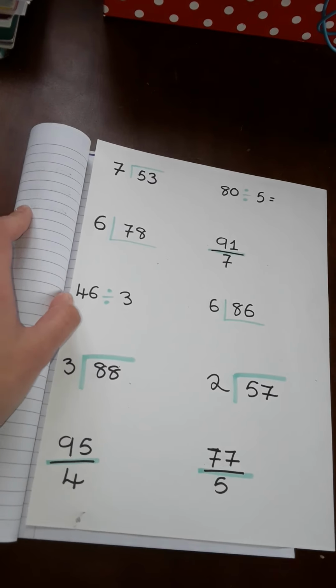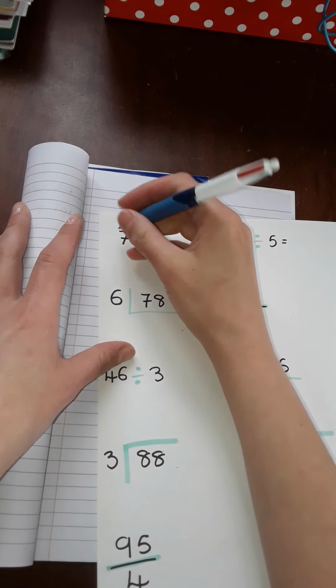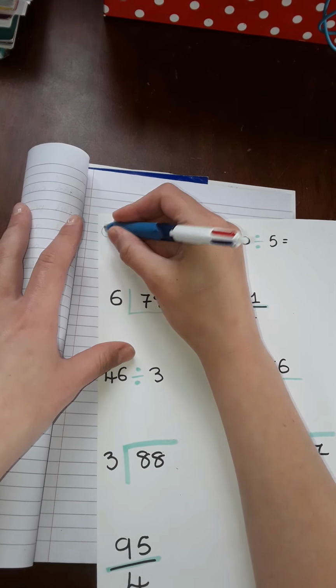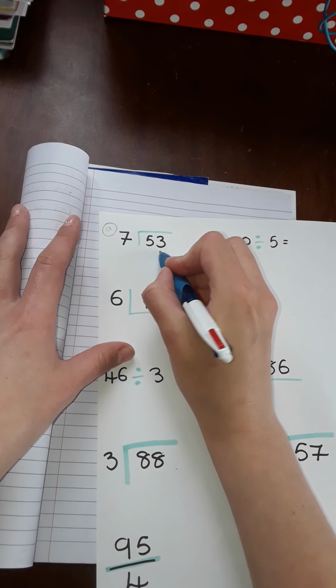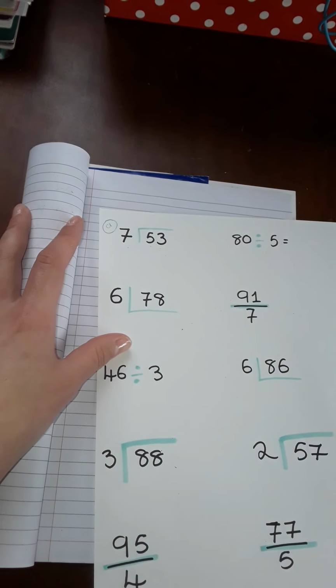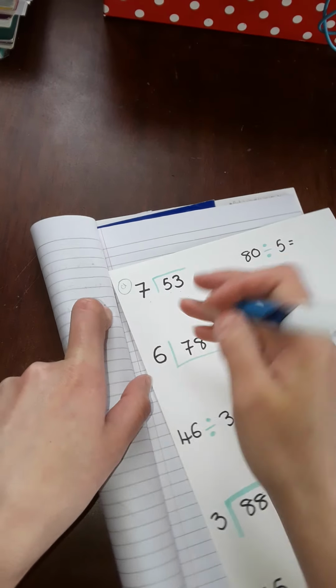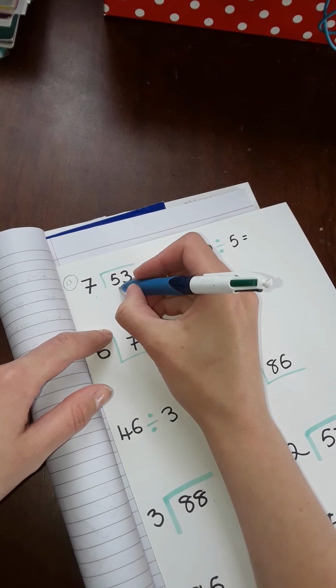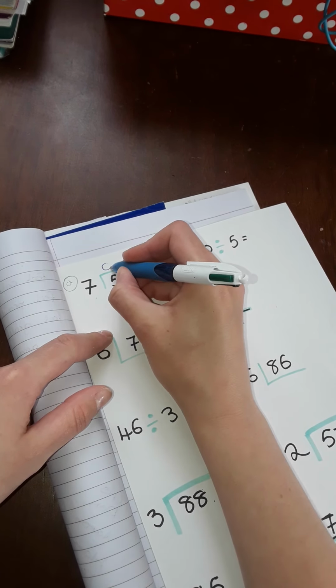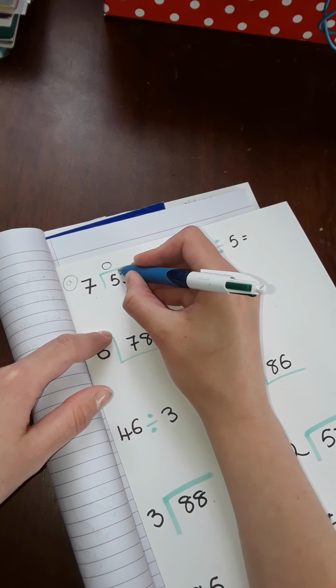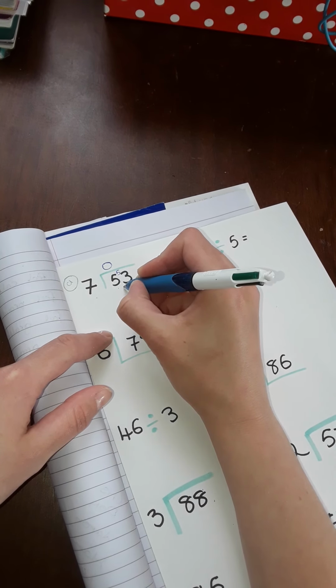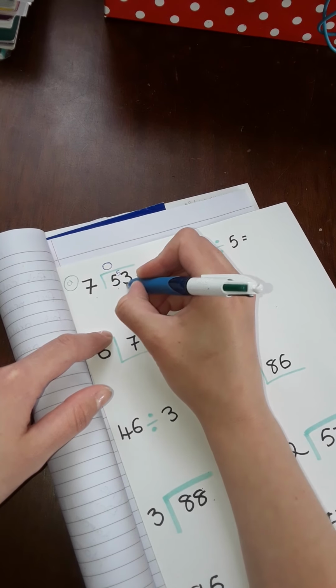So to start with, up here, A. My dividend, 53 divided by 7. I start off with, how many groups of 7 in 5? There's absolutely none. So I put a 0 here and I bring over my 5. Now I have 53. How many groups of 7 in 53?